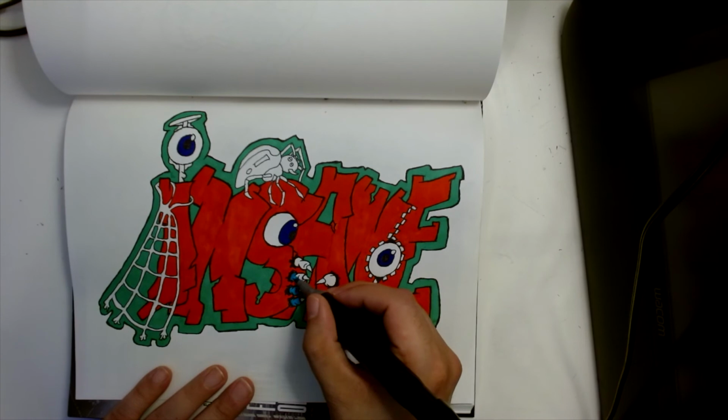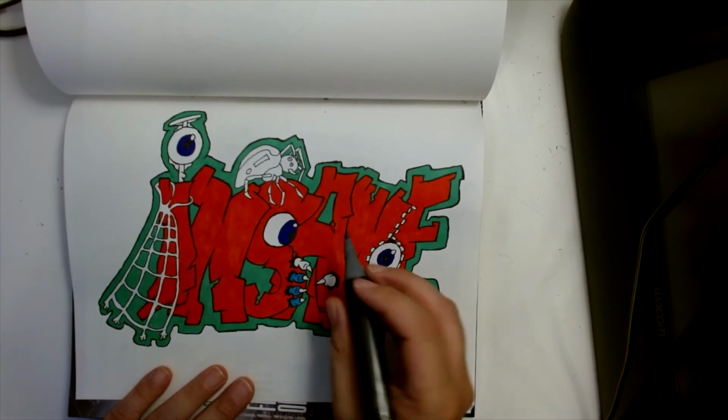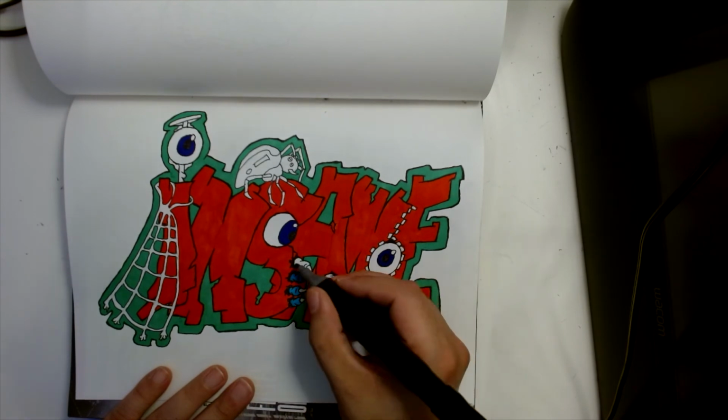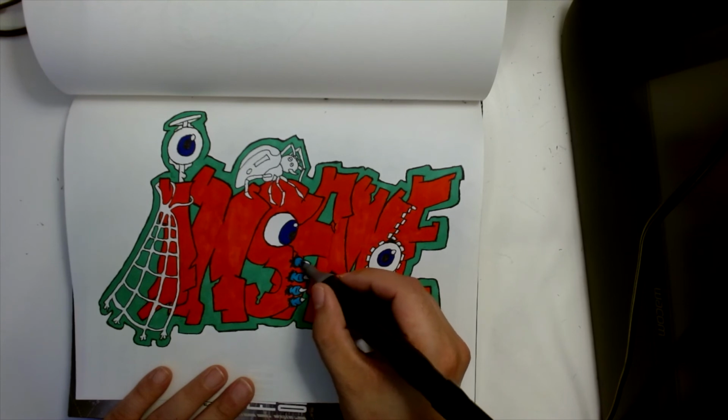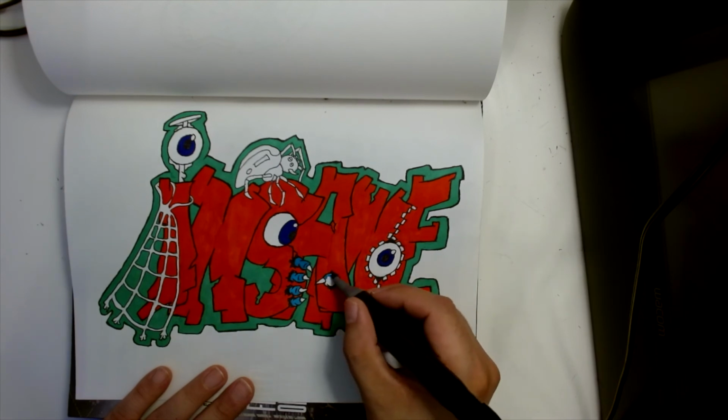So I'm just going to color that in this kind of a turquoisey color. I mean, my marker says mint lime green, but to me they don't always dry the way that they say that they are on the thing. So that's that.